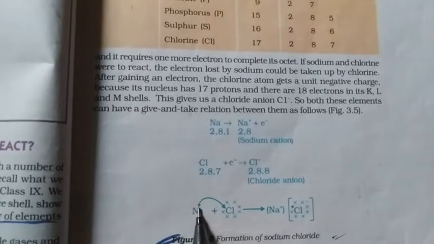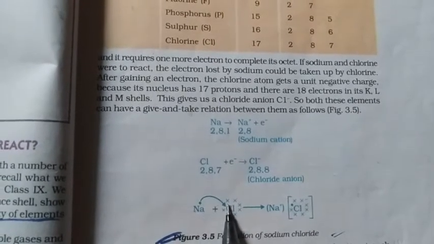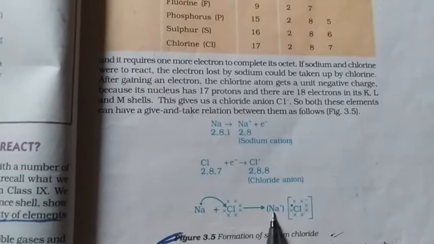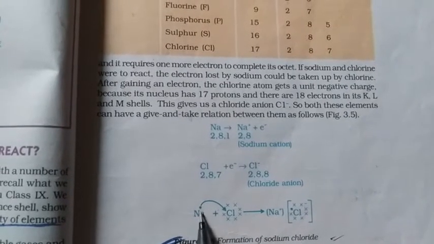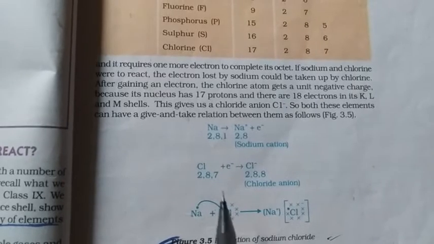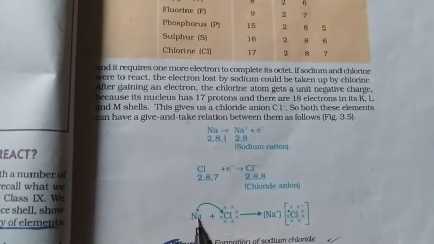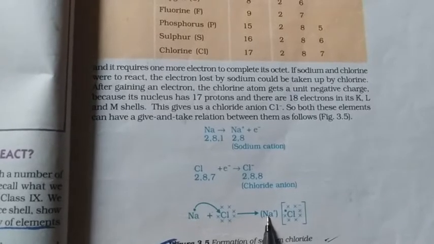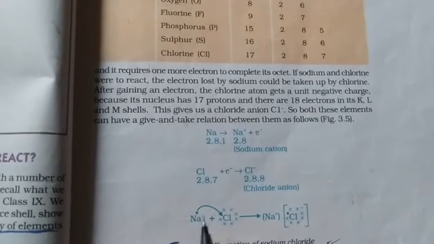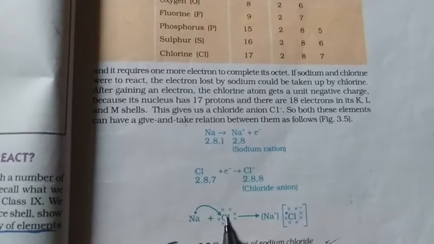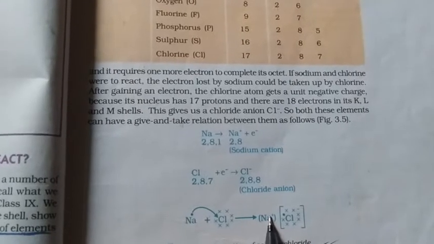Now this sodium will give 1 electron to the chlorine, right? As sodium has given 1 electron to chlorine, we have seen that if an electron is released by any element, it forms a positively charged ion. So sodium, by releasing 1 electron, will form Na plus.